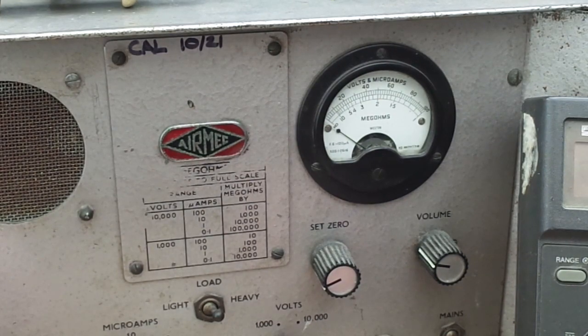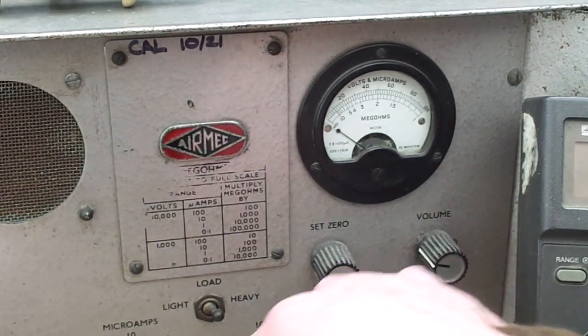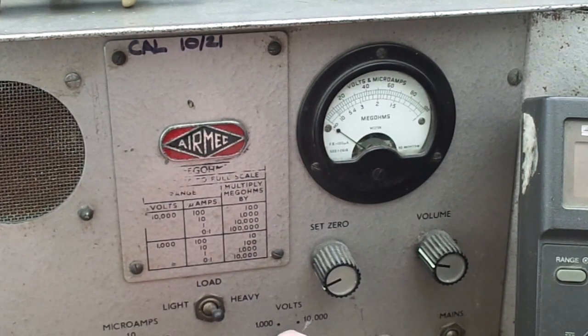Let's see if we can test. Got to be careful there because they're full of high voltage. Let's test one of those duff capacitors on that same setting and see what we get. Right, well that's just telling me that it won't even read.